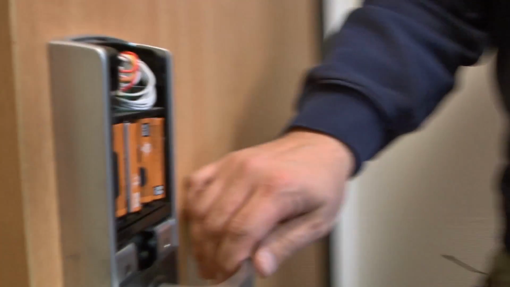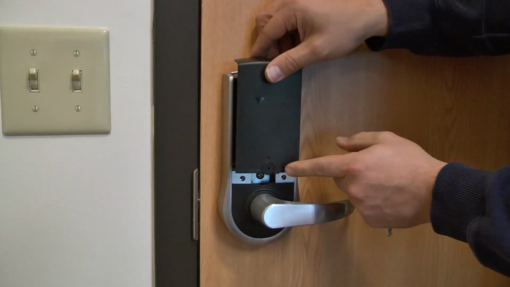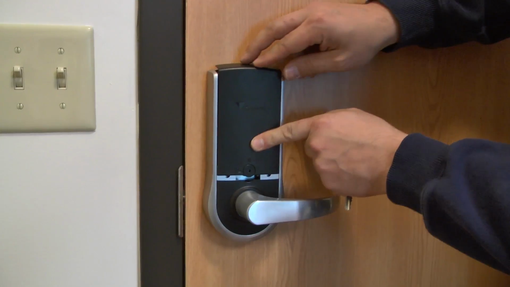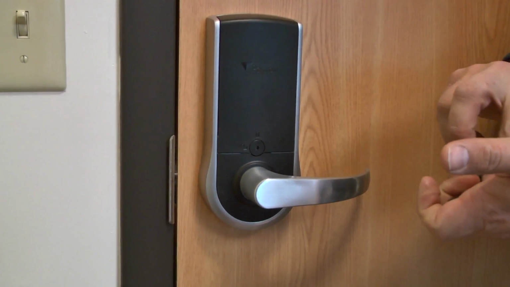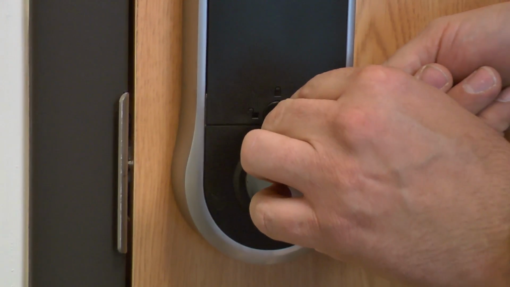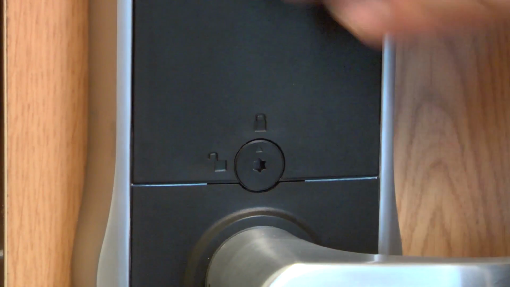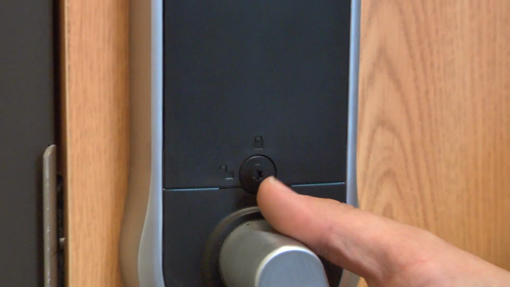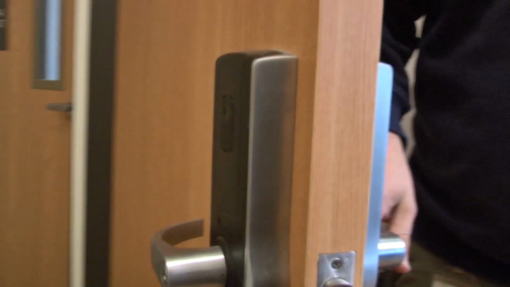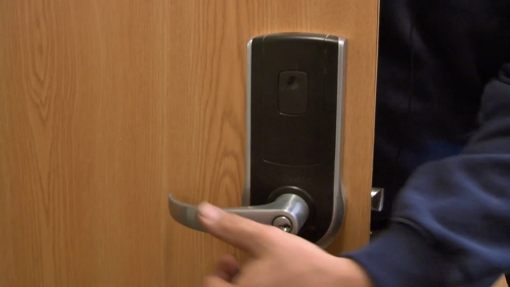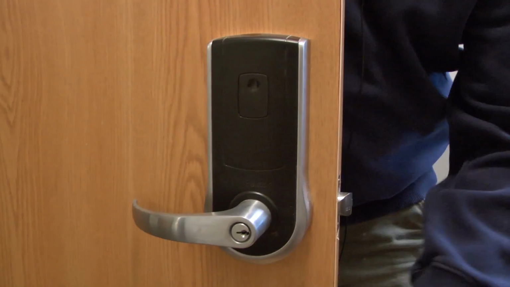So we'll let it finish starting up here. We'll put the cover back on, fit it back down, and slide it down in place. Take the lock and turn it back to lock. Now it's locked, and we can't get in there. If we open the door back up and test it with our fob, the door works, and we're all done.